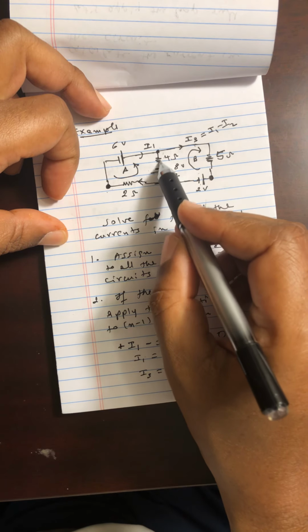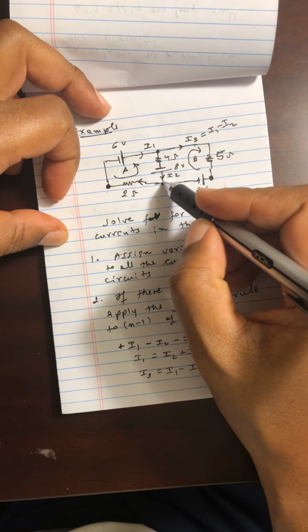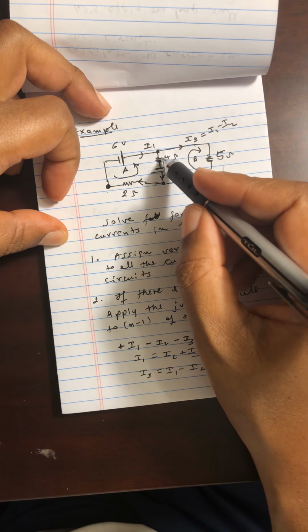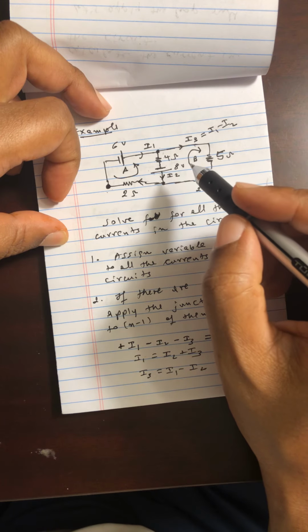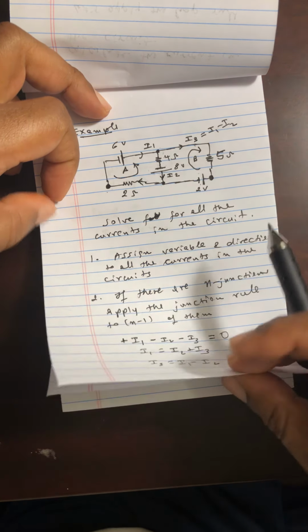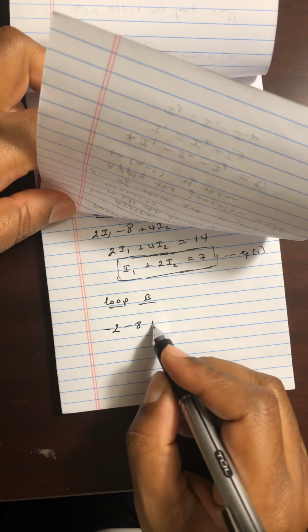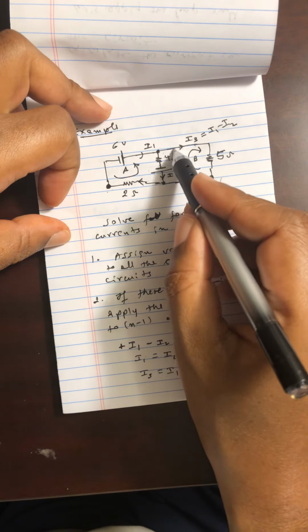I keep going. I encounter this resistor over here. But remember, the current's going this way, I'm going this way. So the potential difference across the resistor, according to our sign convention, is going to be positive. So that's 4i2. I keep going.